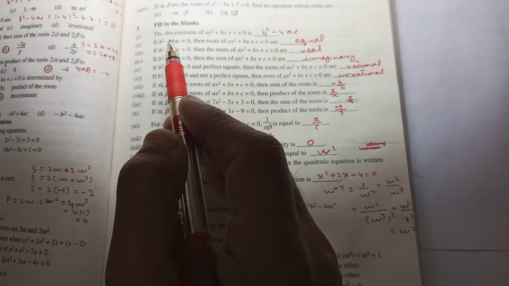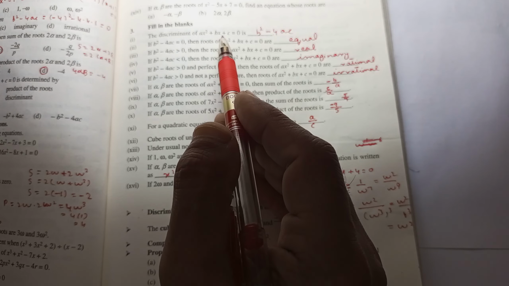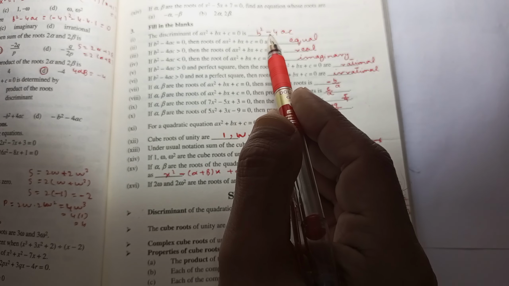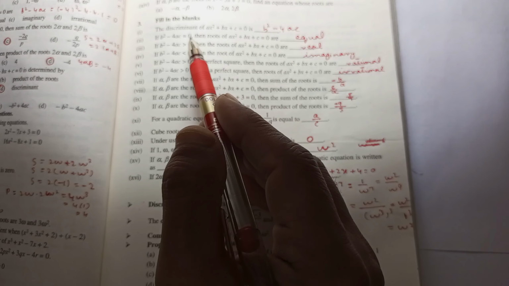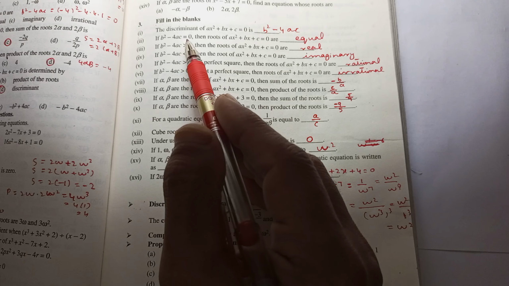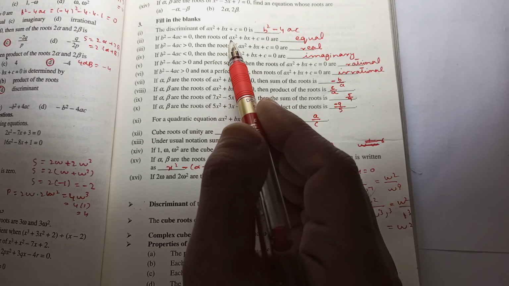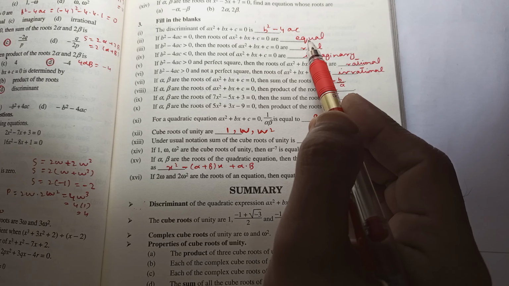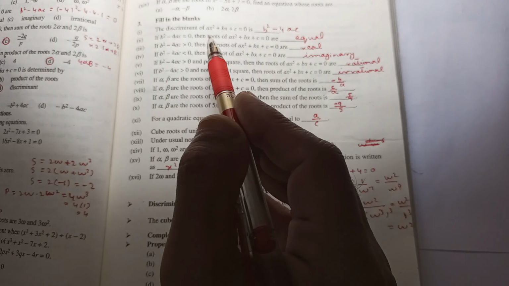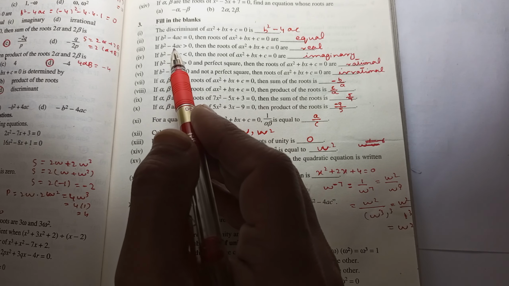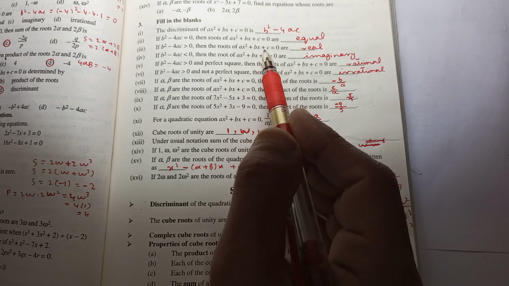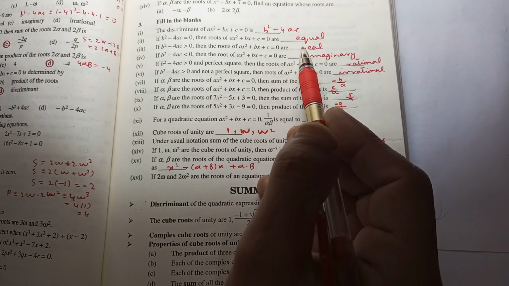First one, the discriminant of the equation x square plus bx plus c is equal to 0 is b square minus 4ac. If b square minus 4ac is equal to 0, then the roots of the equation are real and equal. Third, if b square minus 4ac is greater than 0, then the roots of the equation are real.